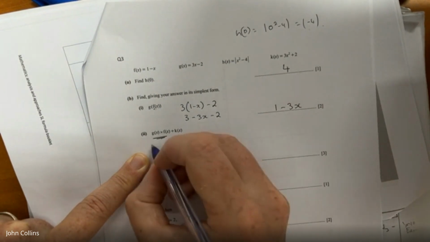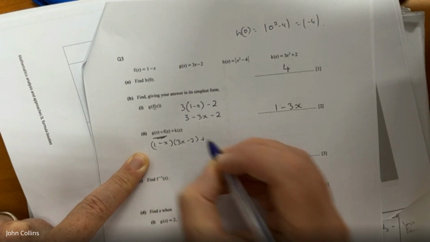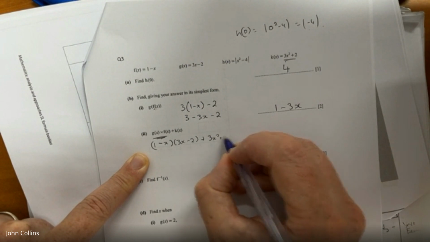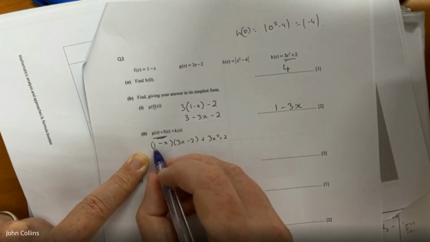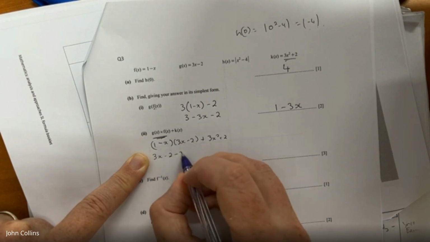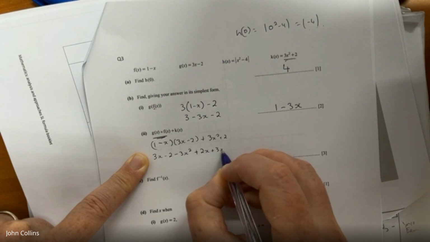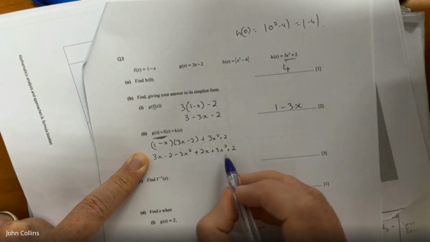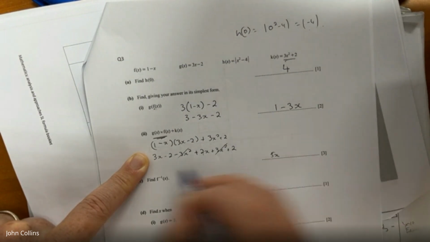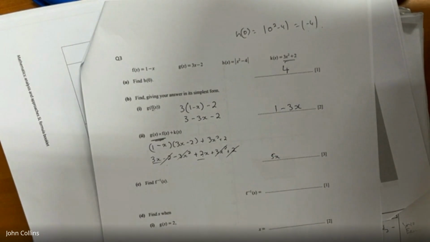g(x) times f(x), that's (1 minus x) times (3x minus 2), plus k(x), which is this one, 3x squared plus 2. So I need to multiply this out. So I get 1 times this, 3x minus 2, minus x times that is minus 3x squared, plus 2x, plus 3x squared, plus 2. I need to simplify this. I think the 3x squareds disappear. I've got 5x from those two. And 2 minus 2 also disappears, so I'm just left with 5x.